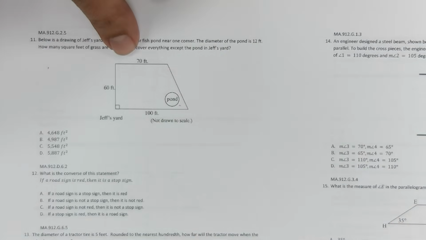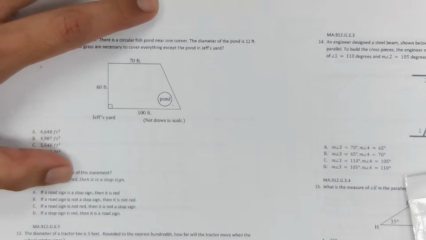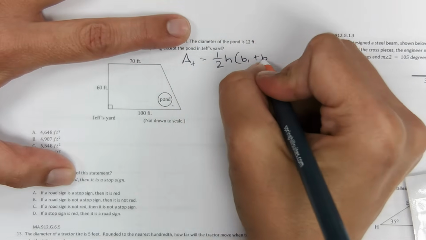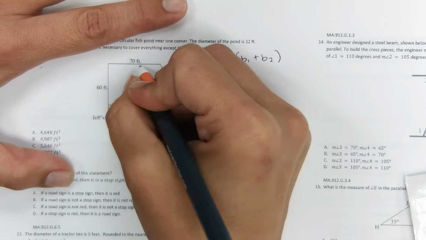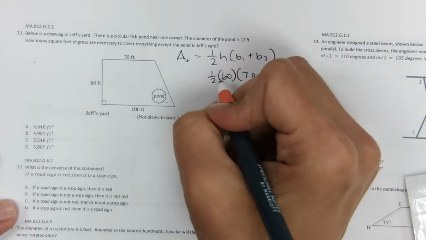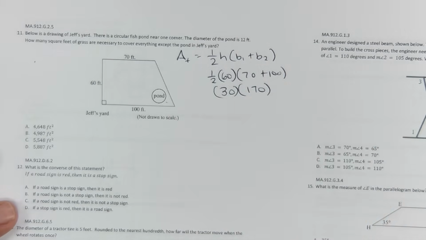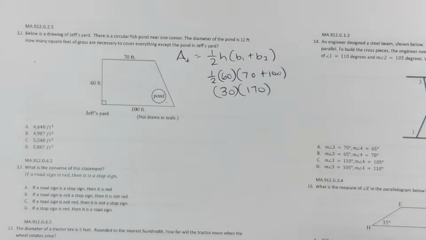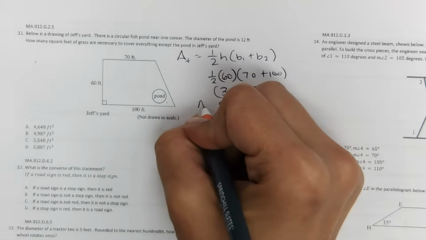This is a trapezoid. On the reference sheet, it does have the equation for trapezoid right here. So writing that down, area of a trapezoid is 1/2 height times b1 plus b2. Height 60, base 1 and base 2, 70 plus 100. Half of 60 is 30. This adds to 170. 30 times 170 is 5,100. So the area of the trapezoid is this.